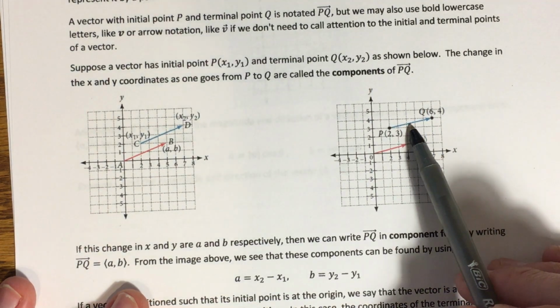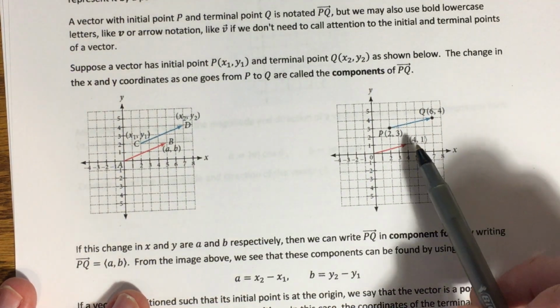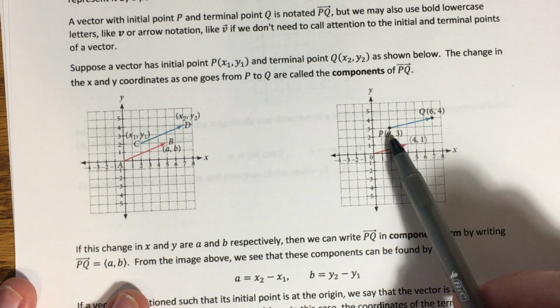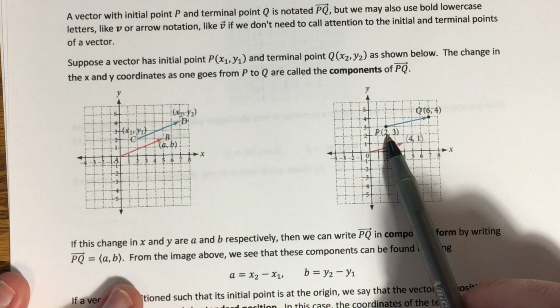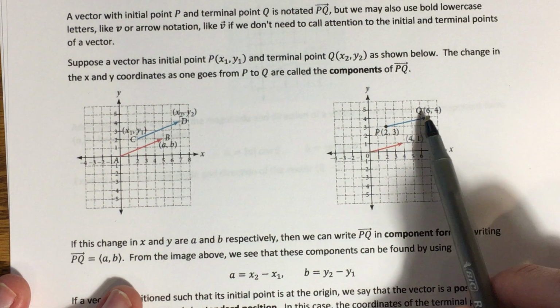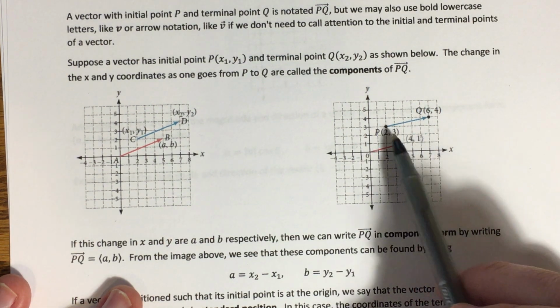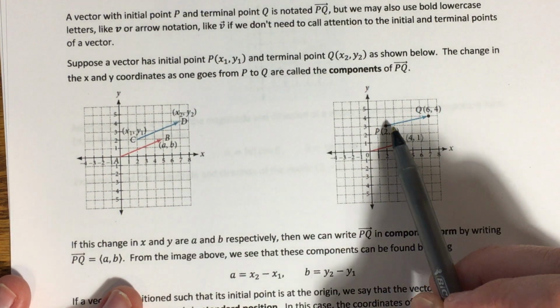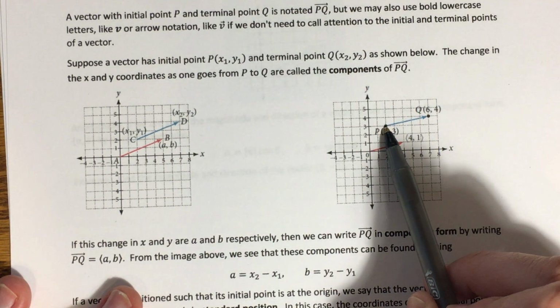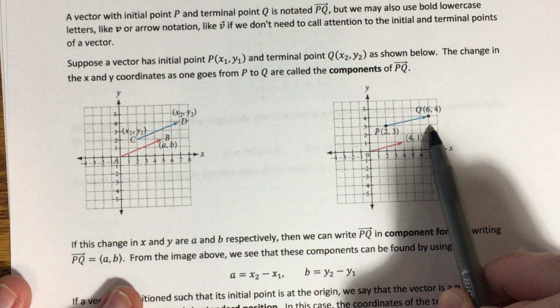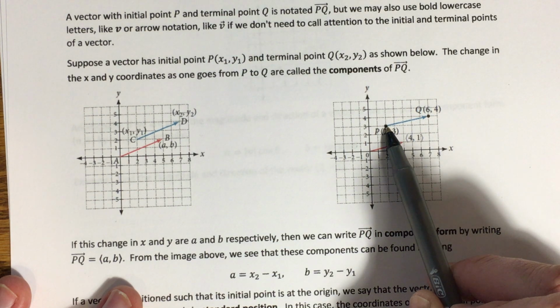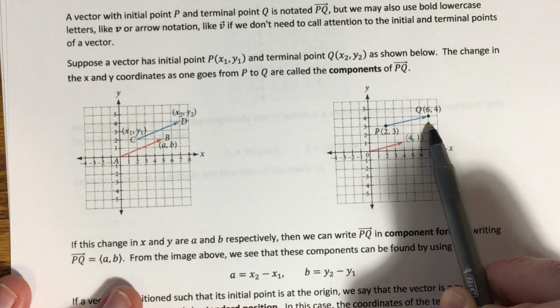So let's look at this more specific example right here. Here's P and here's Q. If you can see that, the coordinates of P are 2, 3. The coordinates of Q are 6, 4. Now, if I wanted to do this in a very basic way, what I would do is start at my initial point and find how far am I moving horizontally and how far am I moving vertically to get from the initial to the terminal point here.